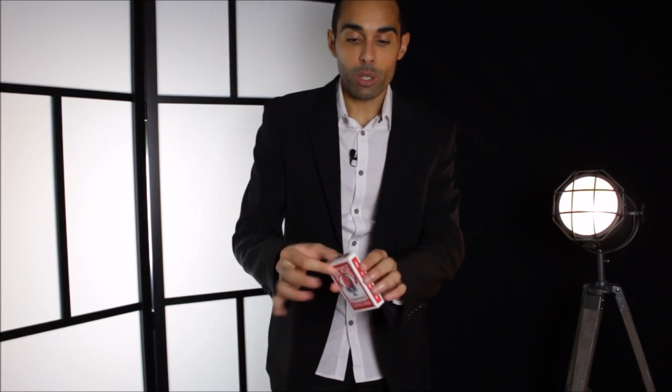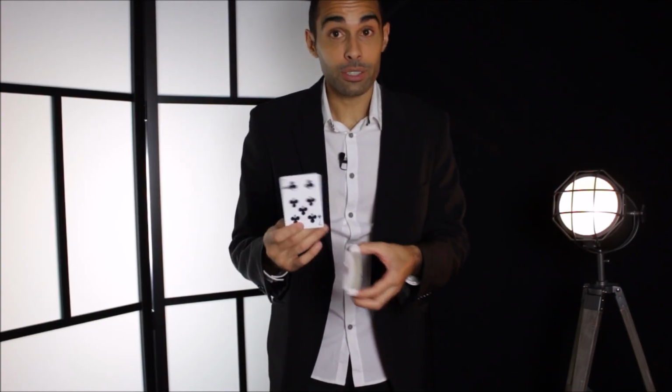You can give the box to your spectator, who can open the box and examine it. There is only one card, the selected card. This is a strong effect with strong impact, and now you can watch how it looks in real life. And now you can show that the deck vanishes but in reality is in your pocket, so you can take the cards and show your spectator that the deck is here in your back pocket. It's just a quick example.